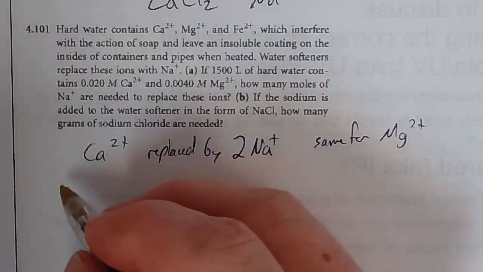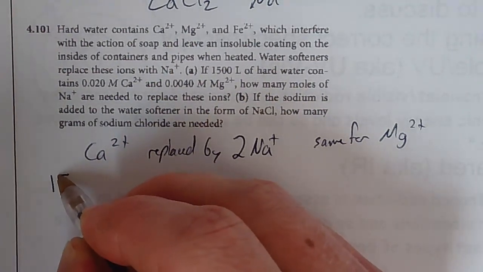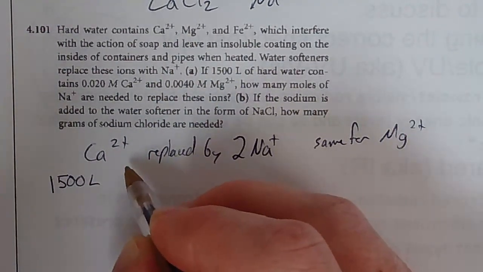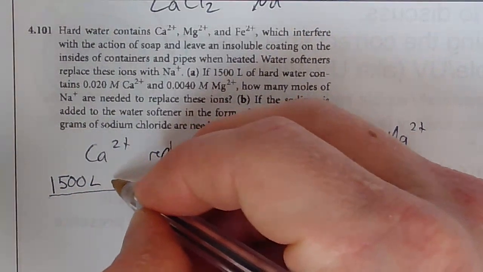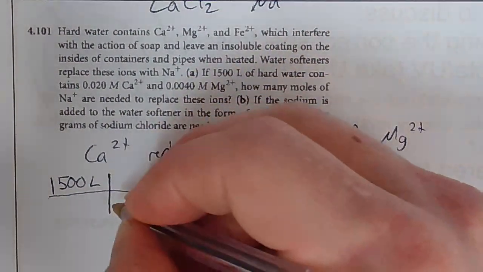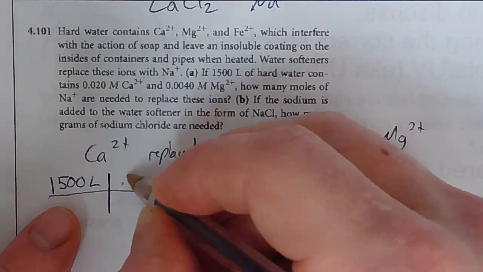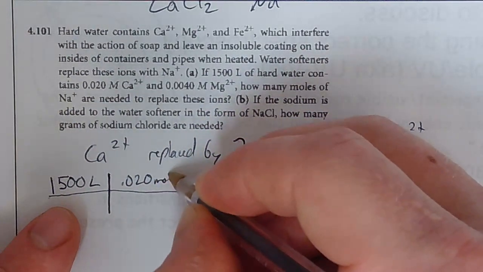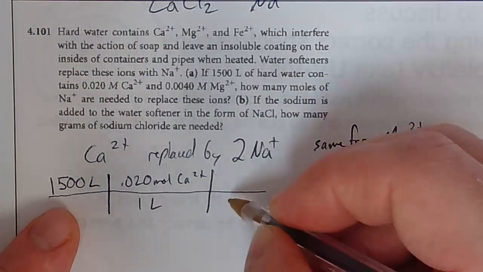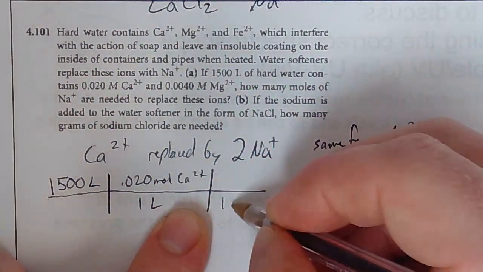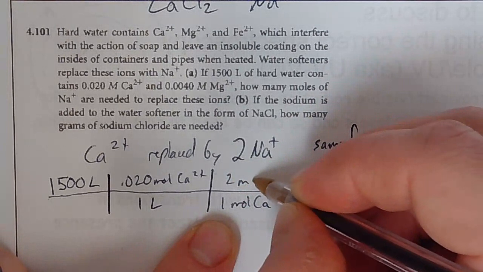Okay. So let's do some stoichiometry here and figure this out. So I got 1,500 liters of this water that I'm going to use in my house. And yeah, it's hard water. So in that water, let's do the calcium first. So it says that there's 0.02 moles of calcium per liter of water. And then for every 1 mole of calcium, I'm going to need 2 moles of sodium to go with it.